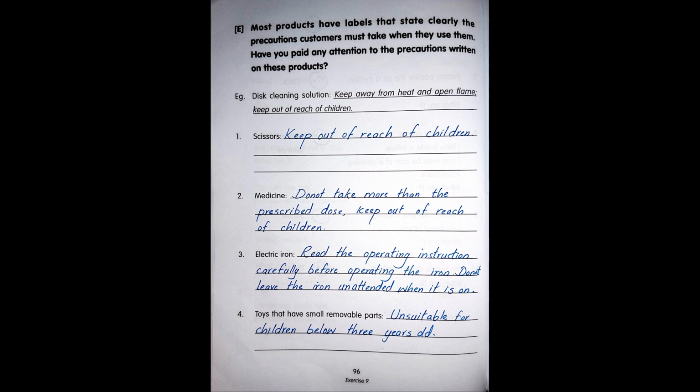E. Most products have labels that state clearly the precautions customers must take when they use them. Have you paid any attention to the precautions written on these products? For example, disk cleaning solution: keep away from heat and open flame, keep out of reach of children. 1. Scissors: keep out of reach of children. 2. Medicine: do not take more than the prescribed dose, keep out of reach of children. 3. Electric iron: read the operating instruction carefully before operating the iron. Do not leave the iron unattended when it is on.